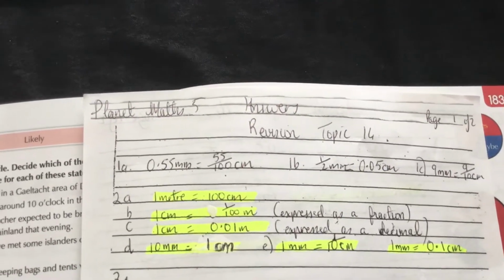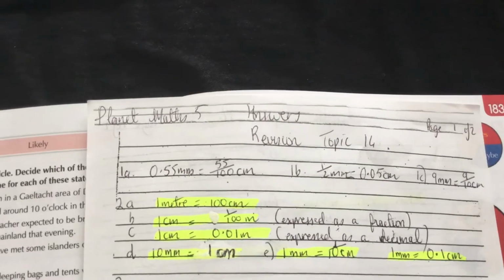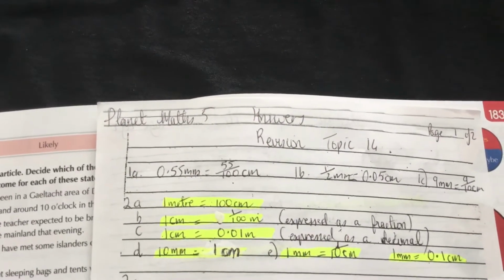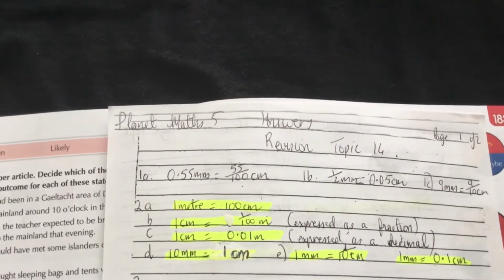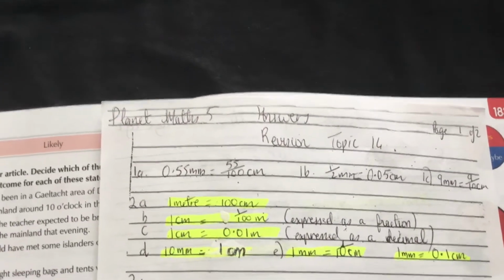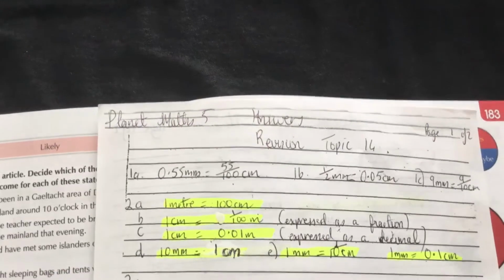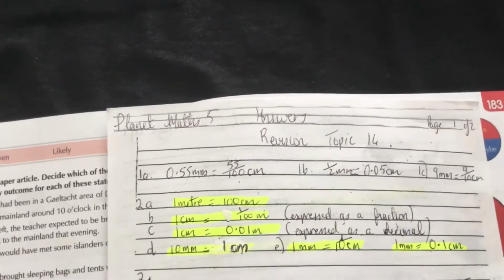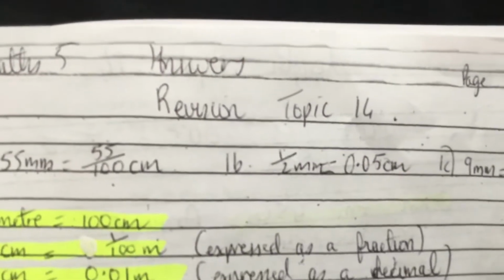Now, hear that again. 1 millimetre is a tenth of a centimetre because 10 millimetres is 1 centimetre. Therefore, if 1 millimetre is 1/10 of a centimetre, half a millimetre has to be half that again, which is 1 over 10 multiplied by 1 over 2, which is 1/20th. And 1/20th of a centimetre when expressed as a decimal is 0.05.